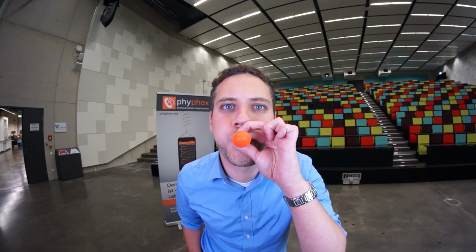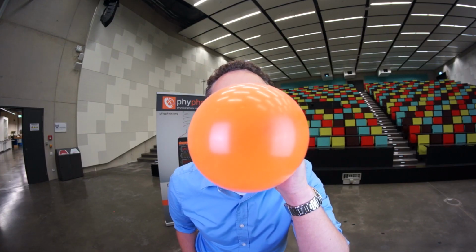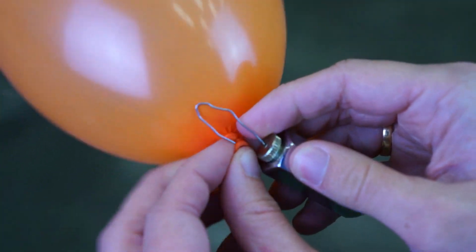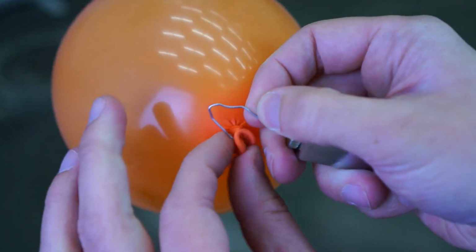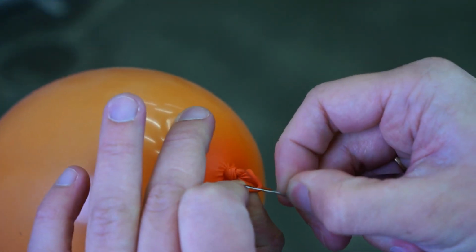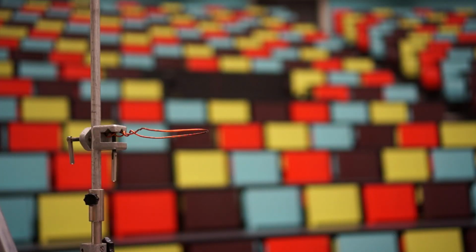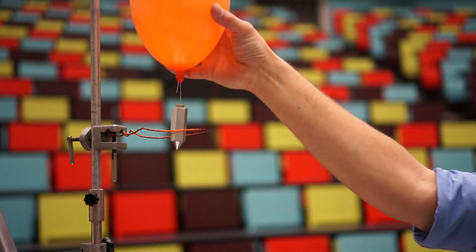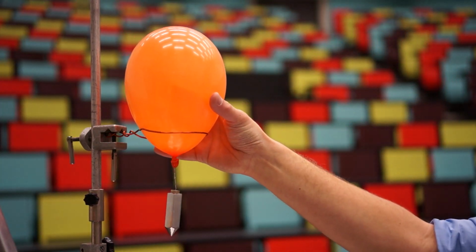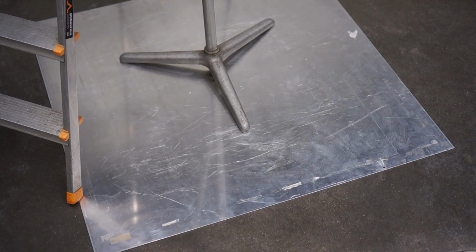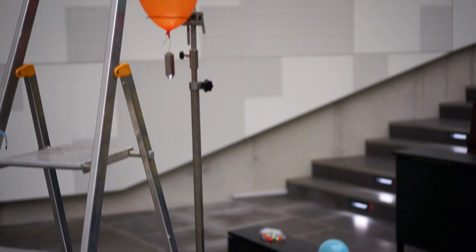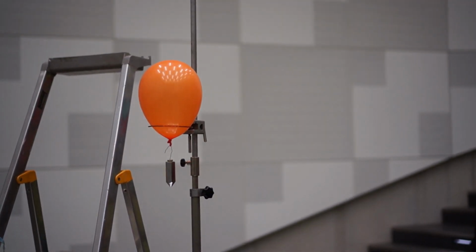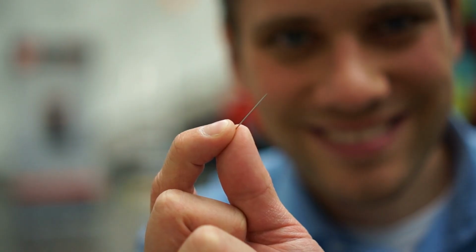For this setup, you will need a balloon. Attach a weight to the balloon, for example, with a hook through the mouthpiece. Create a wire loop to hold the balloon and attach it to a stand. On the floor you should place a metal plate to increase the volume of the impact and to protect the floor if necessary. And of course you will need a needle to pop the balloon.